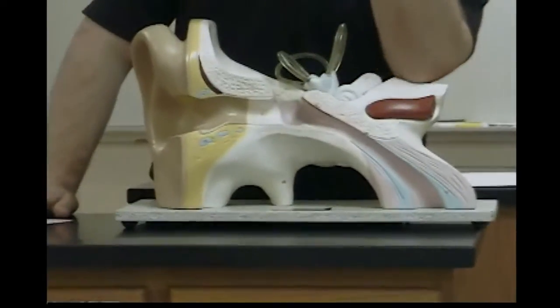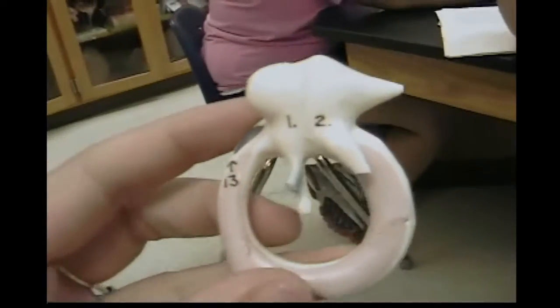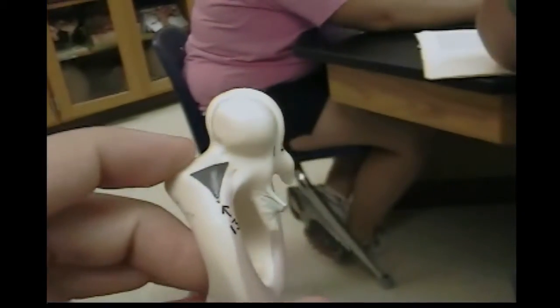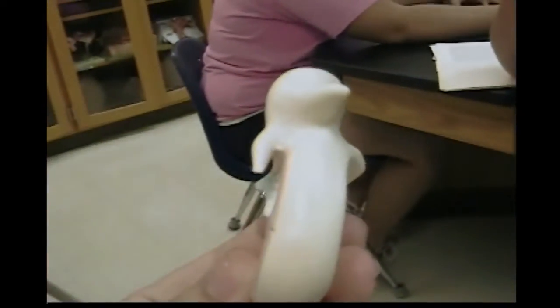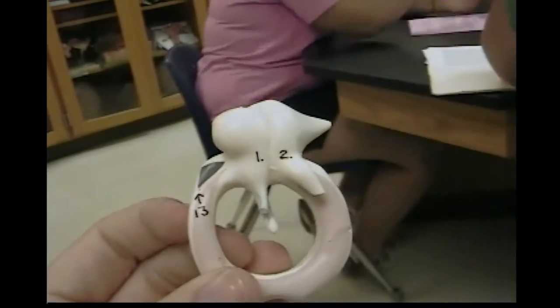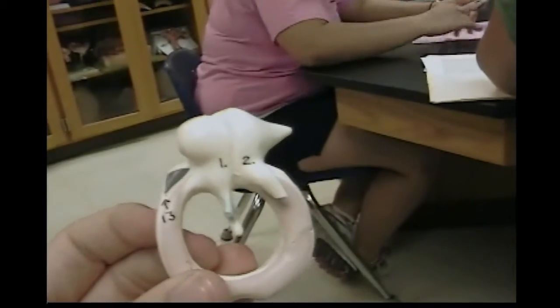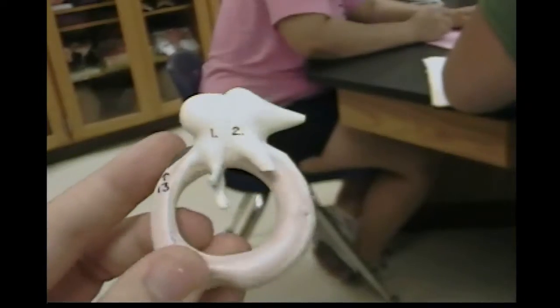So everybody grab out their middle ear right here. Take that out of your model. The 3 bones' actual anatomical terms are not highlighted, and those are the ones you will need to know. The ones that are highlighted are the stirrup, the anvil, and the hammer. Those are just the common terms, so make sure you know the anatomical terms. Let's start with the first one, the hammer. The anatomical term for the hammer is what? Malleus. And that's going to be this first bone right here.